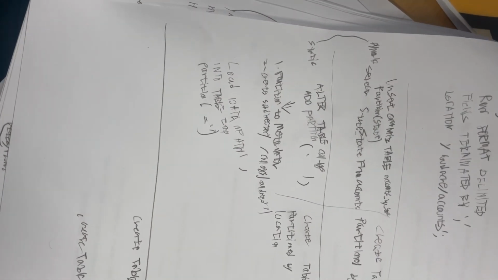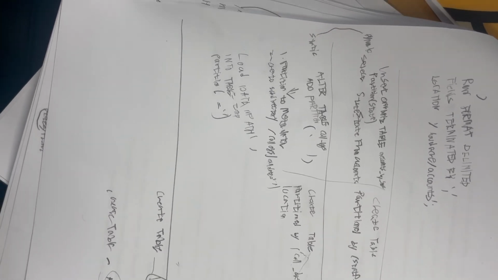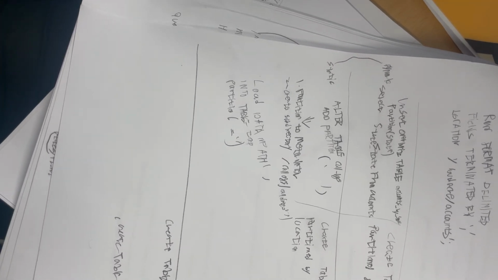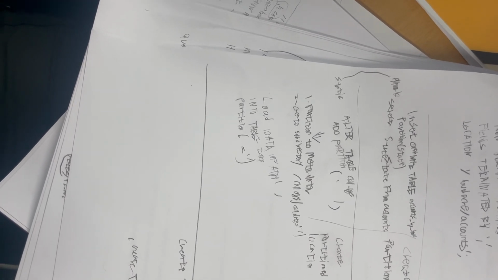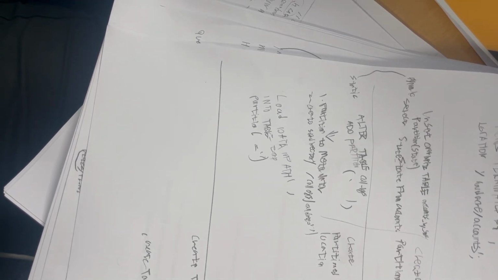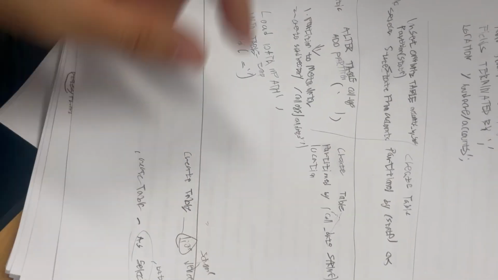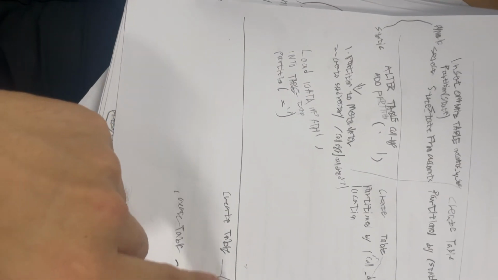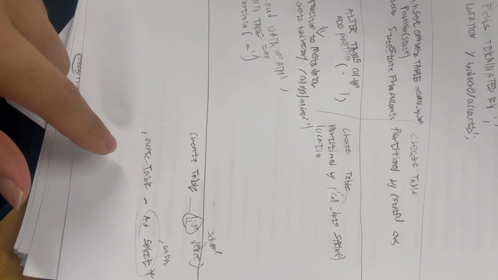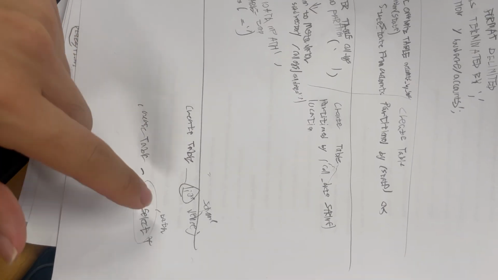But static in this case is split into two steps. First alter table and add partition, and after adding the partition we load data. So adding the partition and loading data are split. That is the point we should remember. And when you create a table, if you want to make the schema the same as another table, you can use LIKE, and if you want to copy the data, you can use AS SELECT.